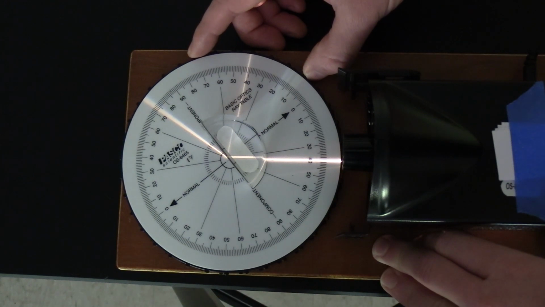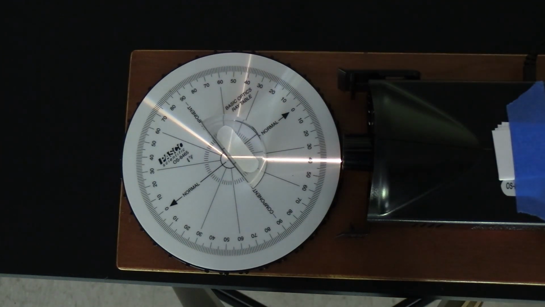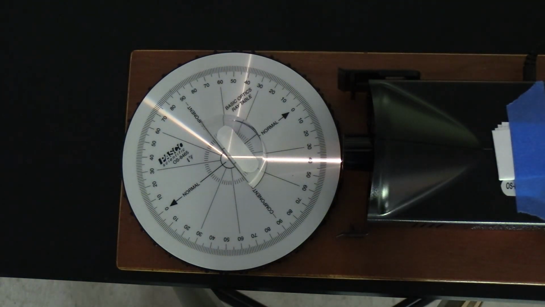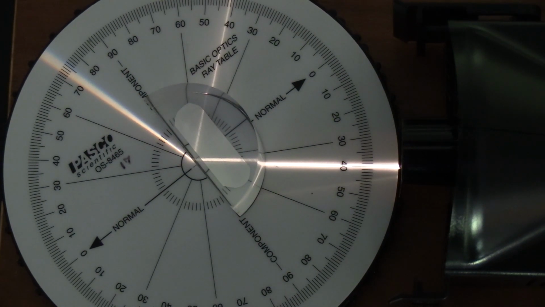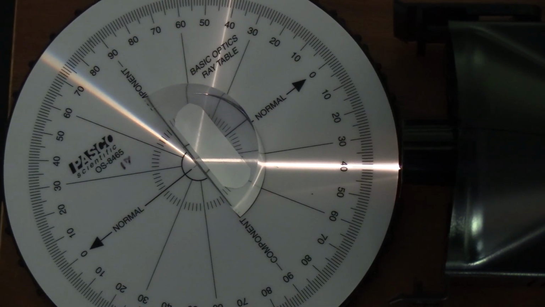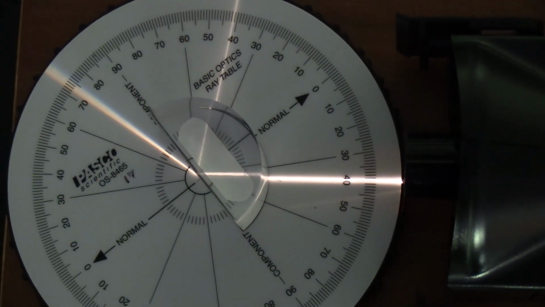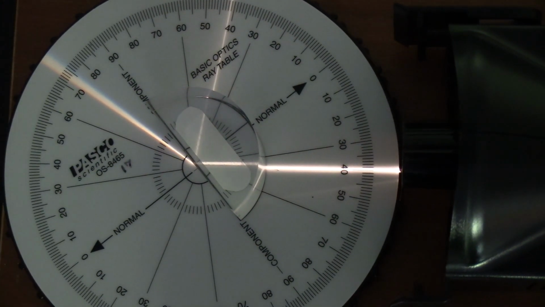Theta 2 looks to be about, now we see an interesting thing where the outcoming light ray, I'm not sure if you can see it on the camera, but in the video here, it looks to be dispersed a little bit more because the index of refraction depends on the wavelength.